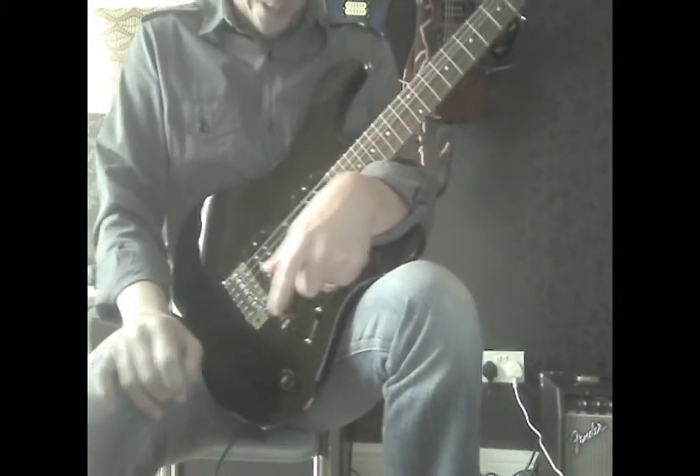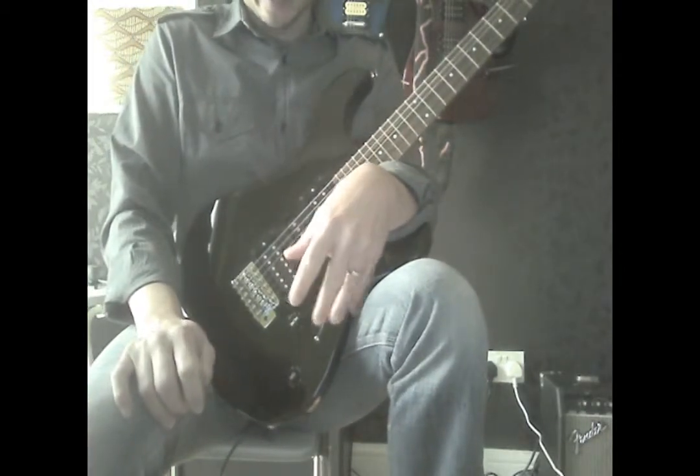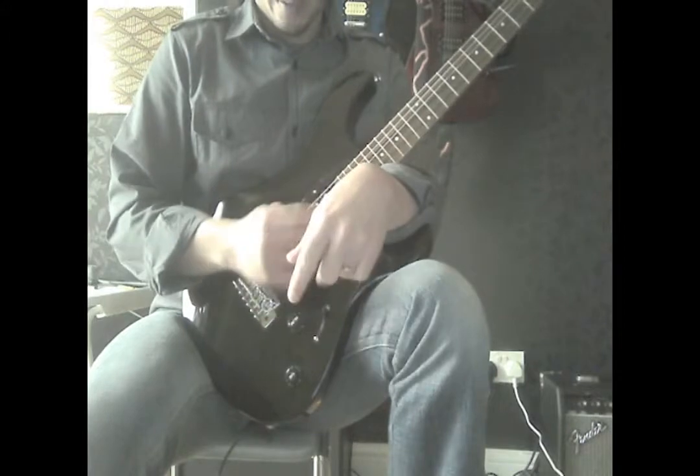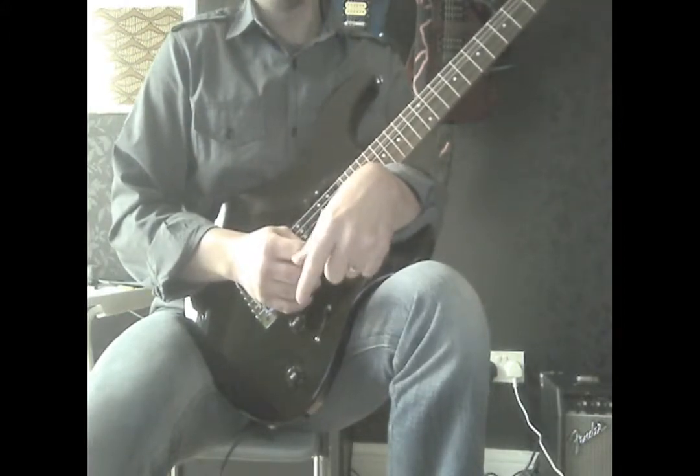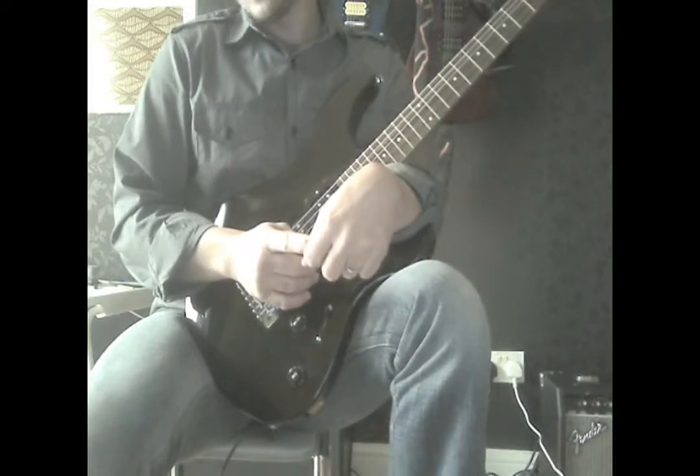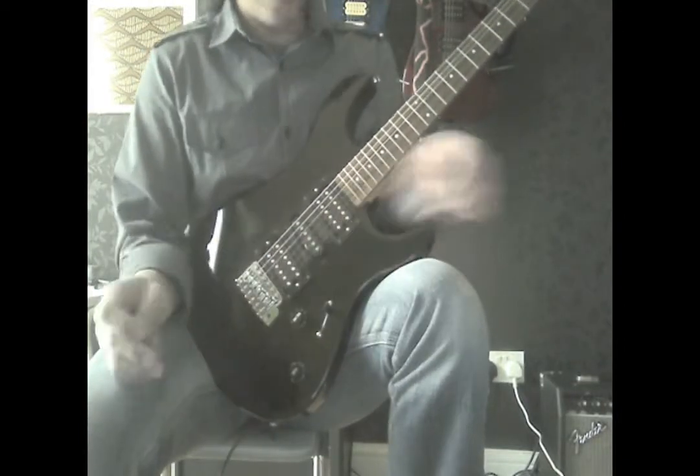Now, there are many ways to play a scale. You can play it picking, you can play it legato, or tapping. Now, let's get to picking for now.